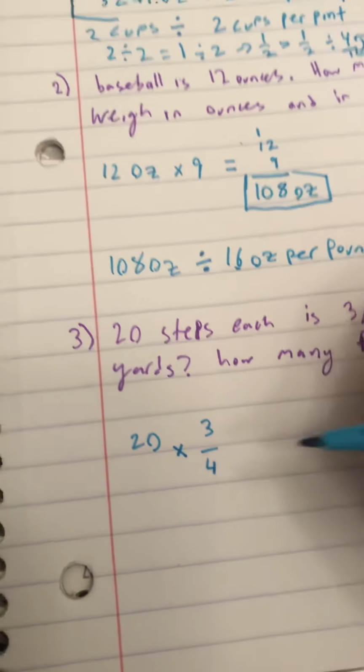Now if we're thinking about this in terms of multiplying fractions, we know we have to put this over a 1, and then we just multiply straight across, which would get us 60 over 4, which we could simplify. A 2 can go into both of them, so we divide both by 2, which would give us 30 over 2. We can do that same thing again to continue simplifying, which would give us 15 over 1, which is equal to 15. So 20 steps, each of them 3/4 of a yard, gives us 15 yards.